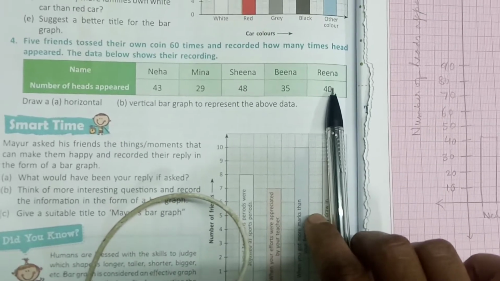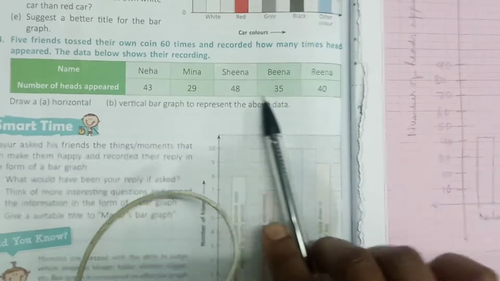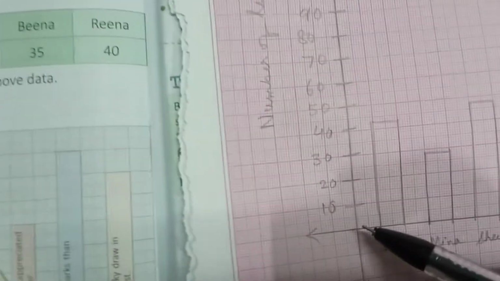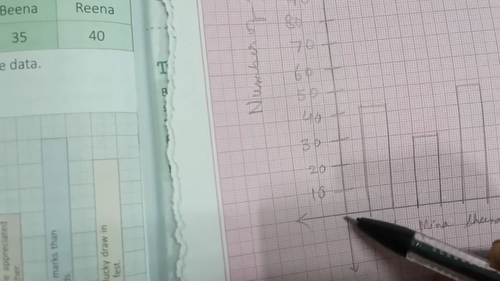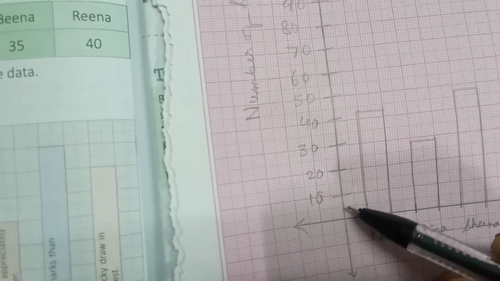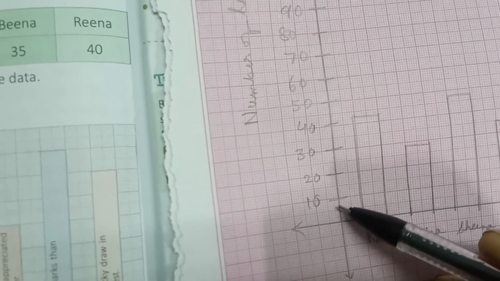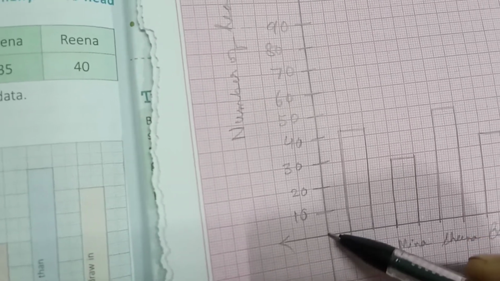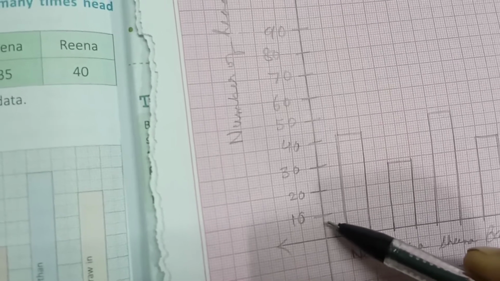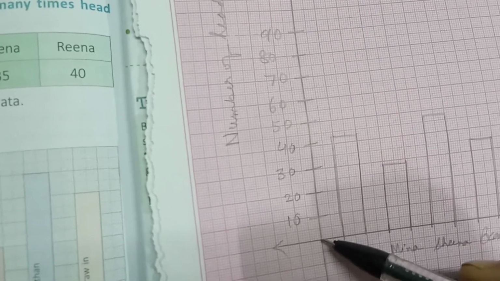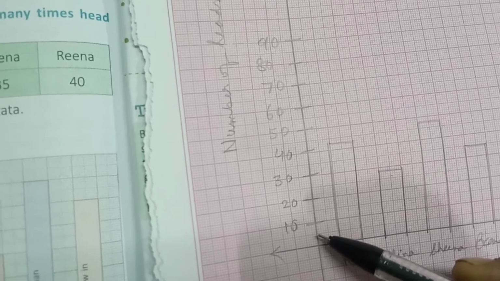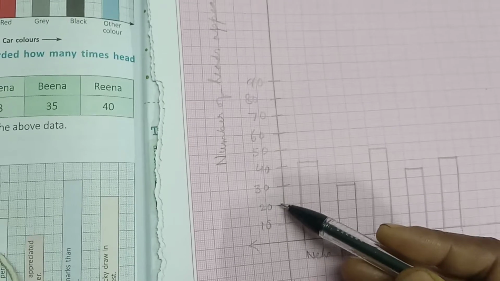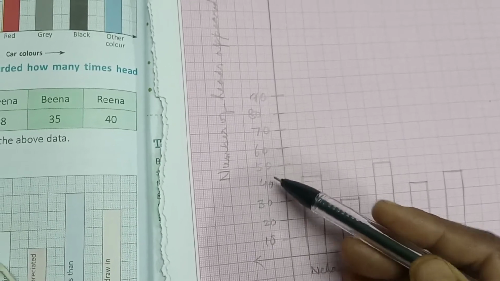Suppose I am taking the scale 10. It will be better, because children, in one square there are 10 small lines. This middle line shows your 5 and each line represents 1 unit. So when we take scale 10, all these small lines are of 1. There are 10 small lines and the middle one shows your 5. So take the scale 10 and mark here 10, 20, 30, 40, 50, 60 like this.